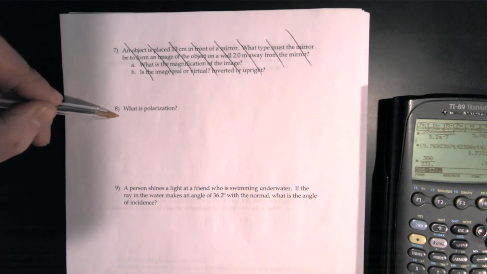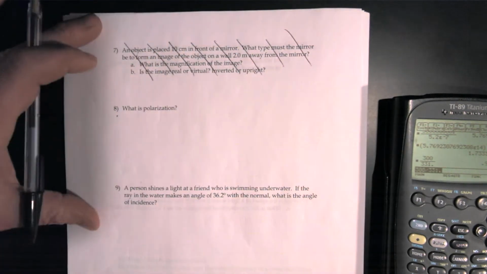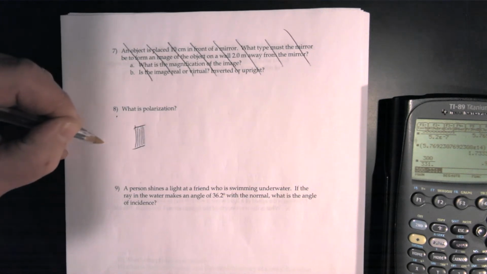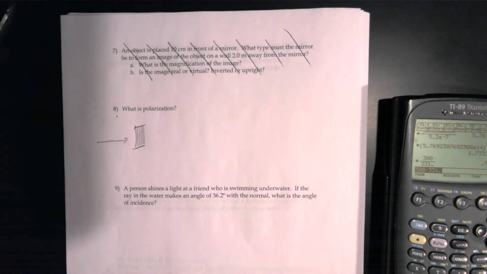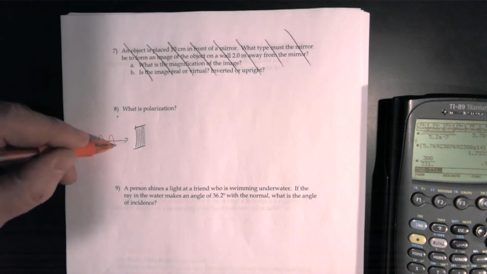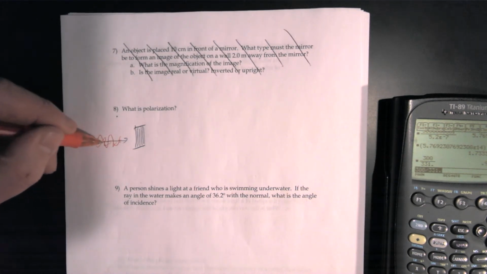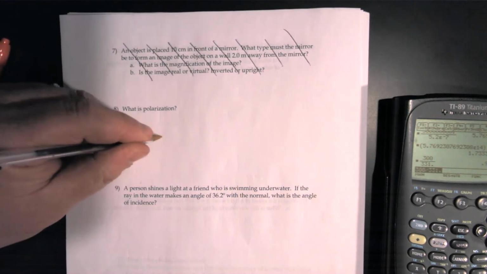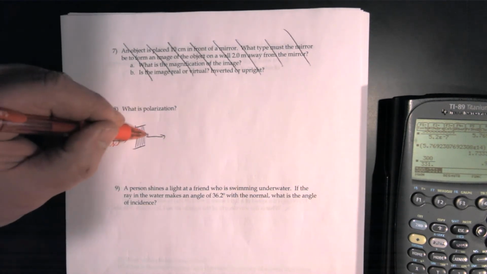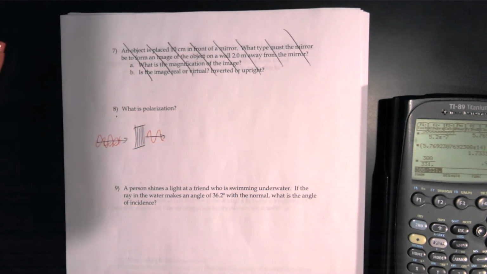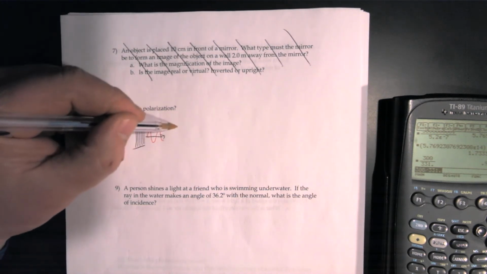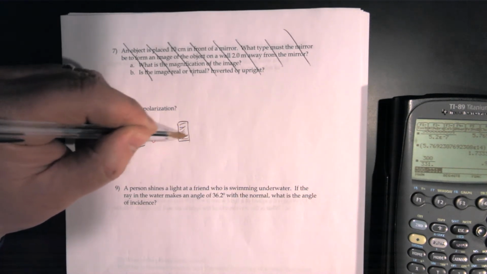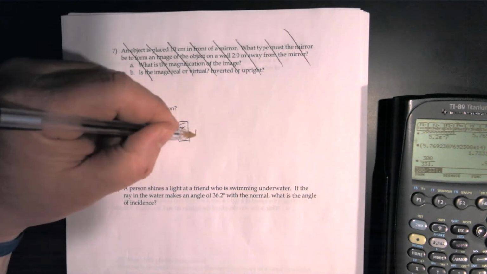For number 8, polarization. What you have to remember here is this is when we have little slits of Polaroids, and the light comes in like this. Remember, the light is vibrating in all directions. It's vibrating up and down, it's vibrating in and out like that. And only the light that's allowed to go through is the stuff that vibrates parallel to the slits. So if we were to put another Polaroid up here where the slits are perpendicular to that, then there's going to be no light coming out.